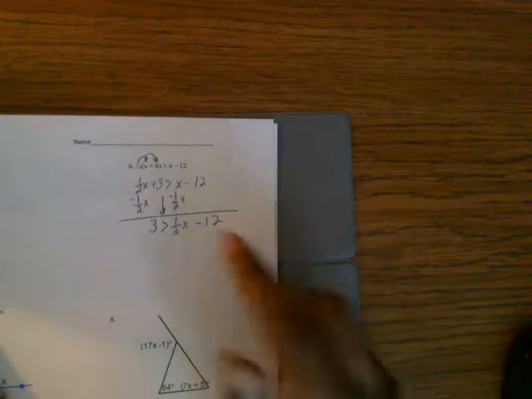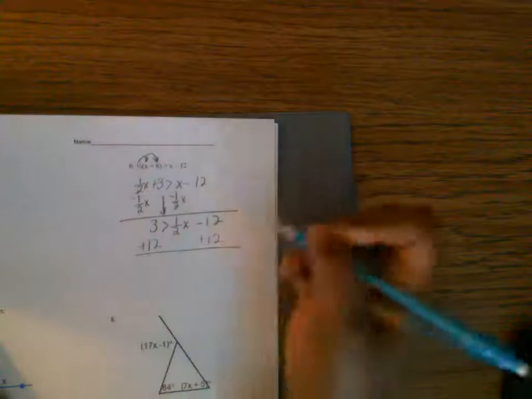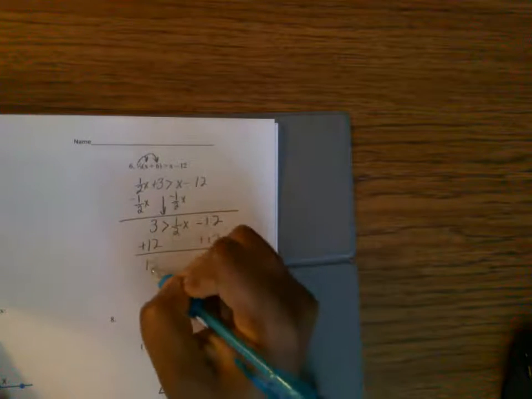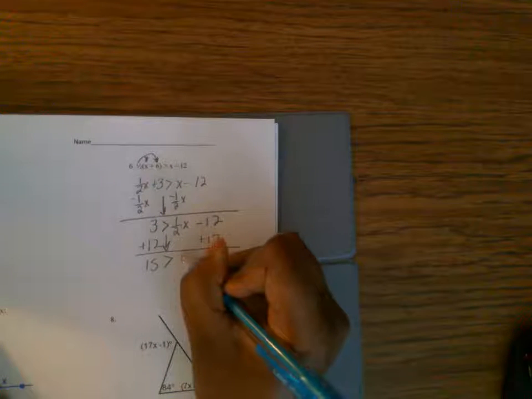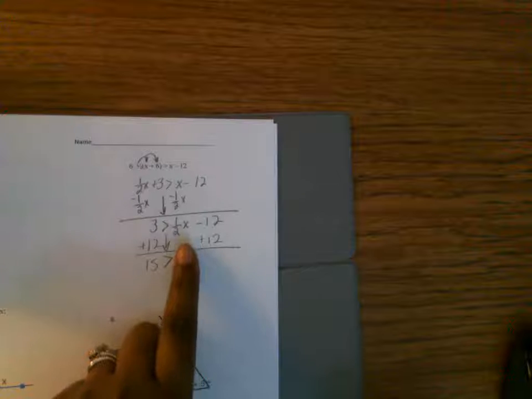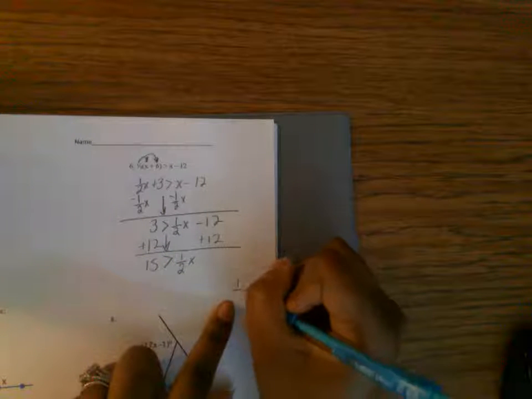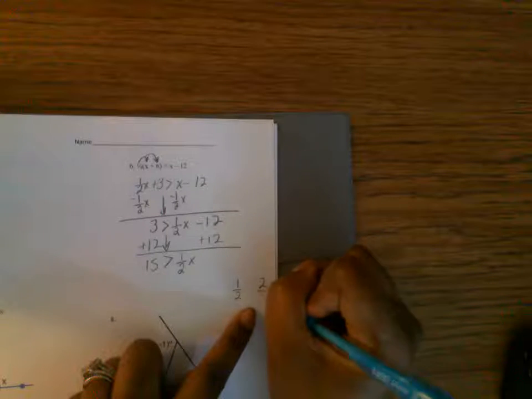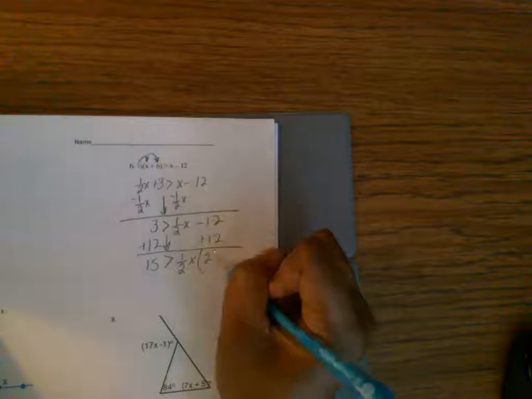To get x by itself, we're going to add 12 on both sides. When we add 12, that gives us 15. Bring down the inequality. Bring down the 1/2 x. Remember, you multiply by the reciprocal here. The reciprocal of 1/2 is 2/1, or just 2. So you're going to multiply both sides by 2.